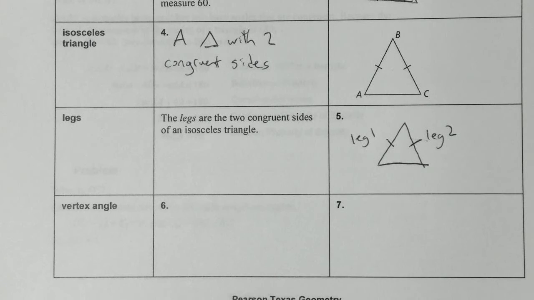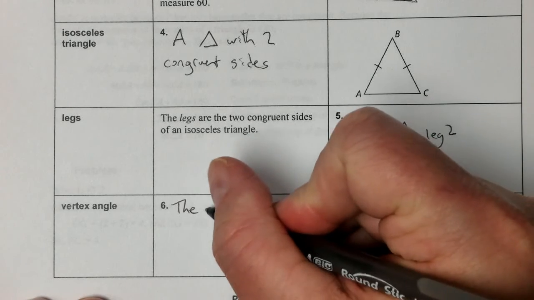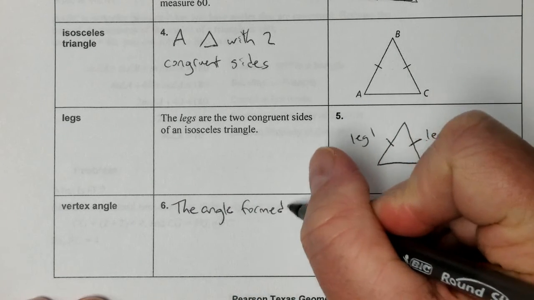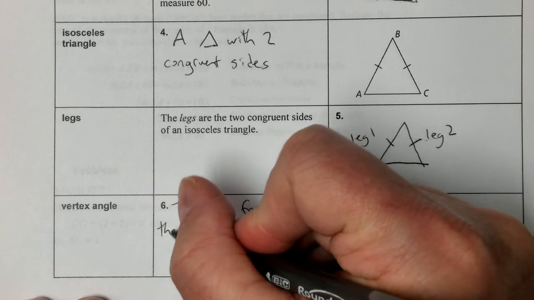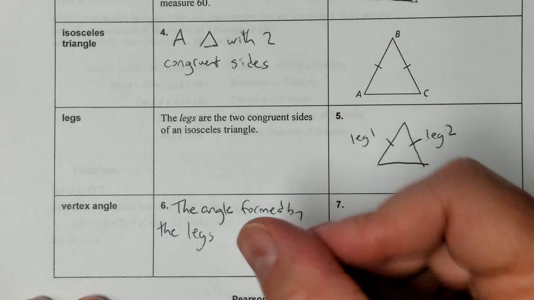And then your vertex angle is the angle formed by the legs of an isosceles triangle.